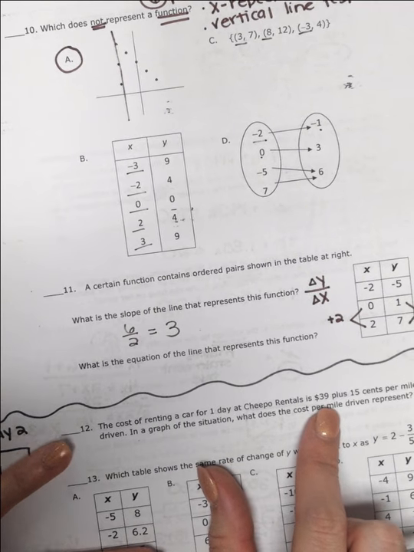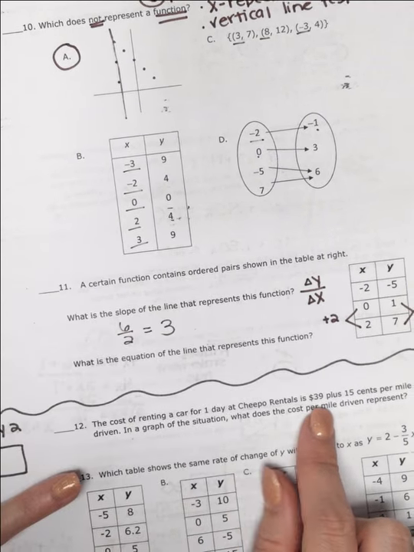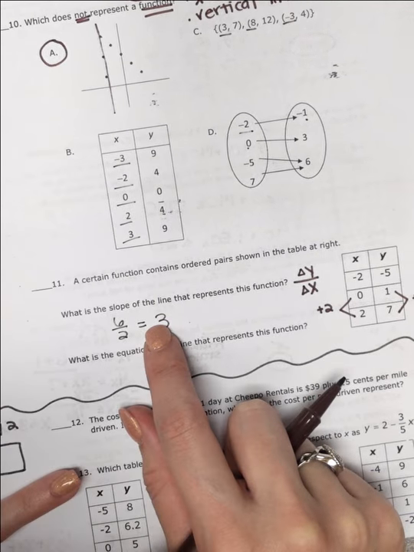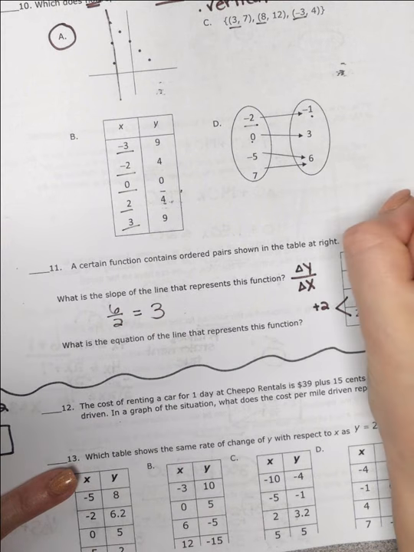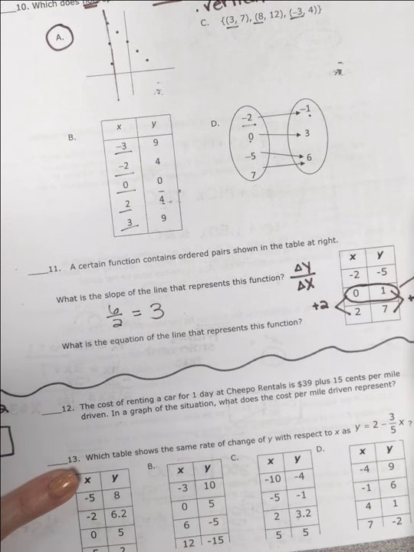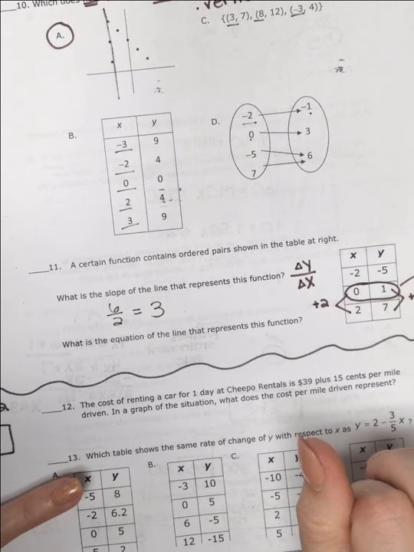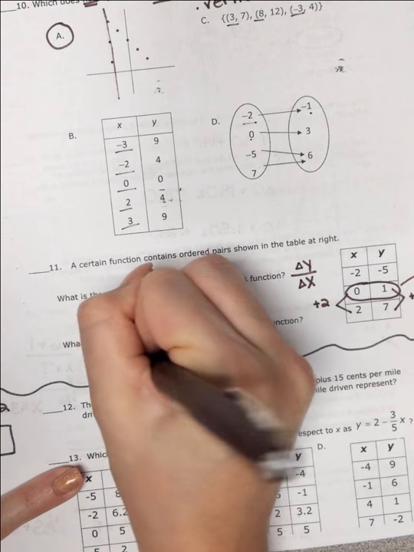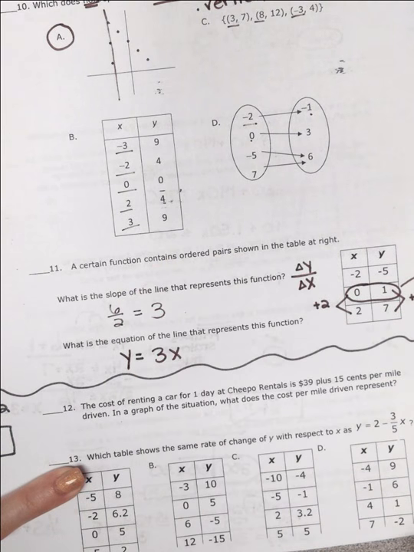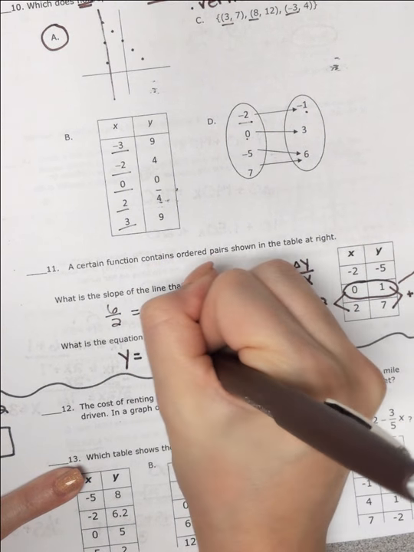What is the equation of the line that represents the function? So now it wants the whole equation. We could use point-slope form because we've got points and we've got the slope. Or we could use slope-intercept because this point right here represents the y-intercept. It matches up with 0. So I'm going to do it that way. Y equals, the slope is 3, 3x. The y-intercept is 1, so plus 1.